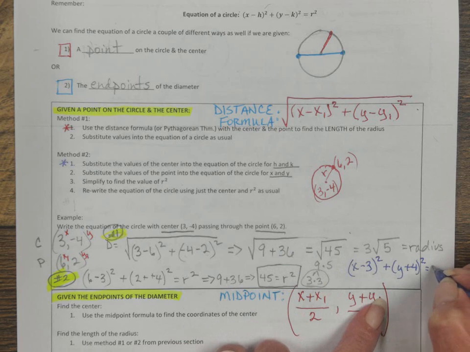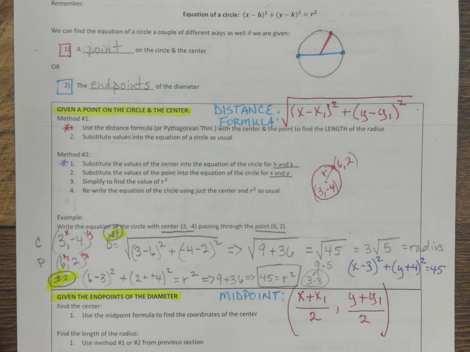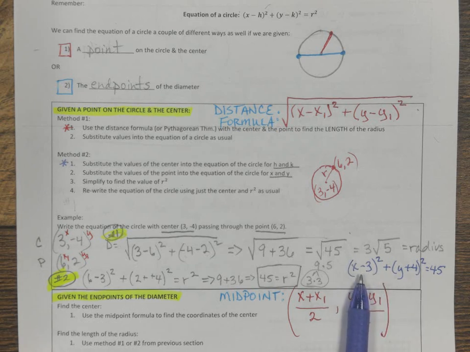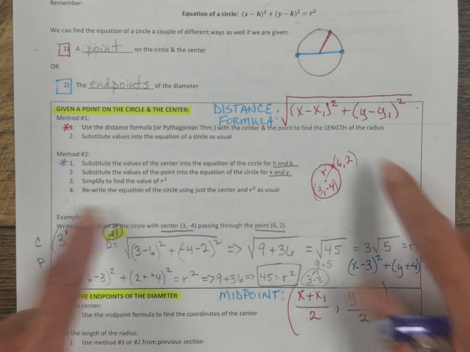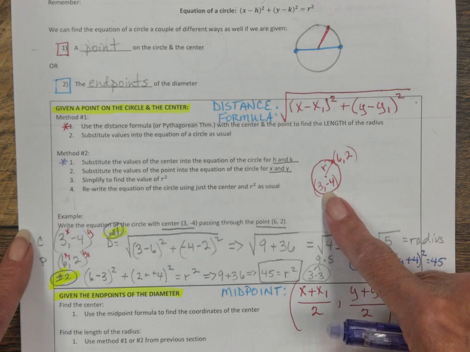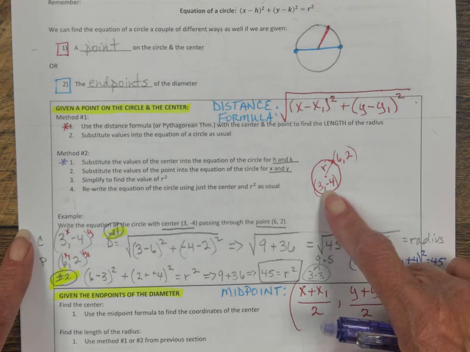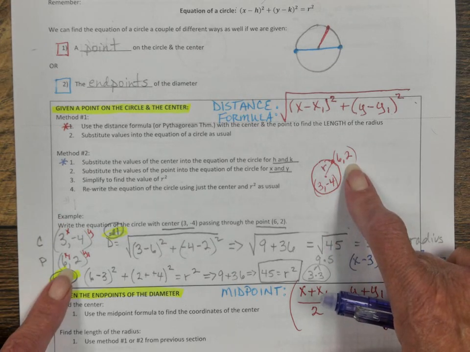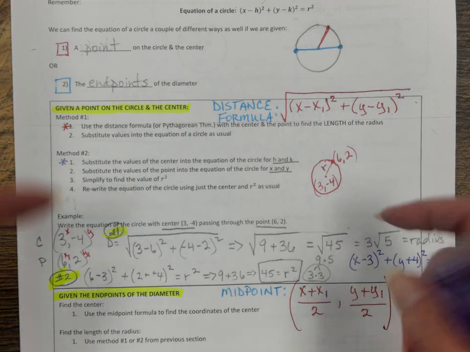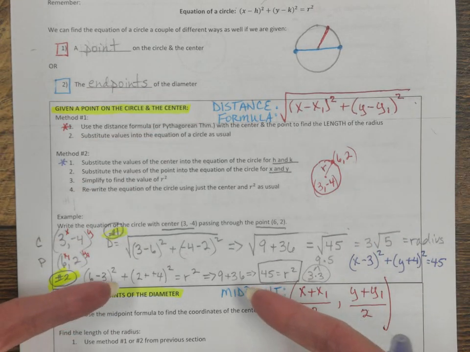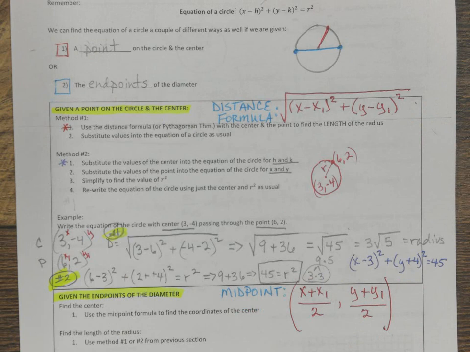Either way, it is going to be 45, and that is my final answer for the equation of the circle given a center of 3, negative 4 and a point on the circle of 6, 2, using either the distance method or the substitution method.